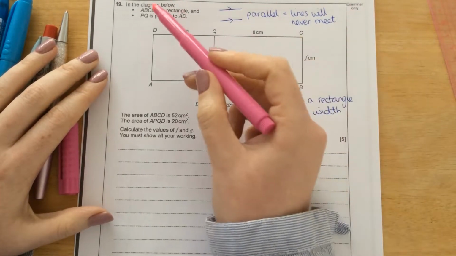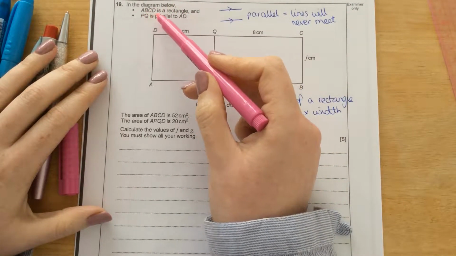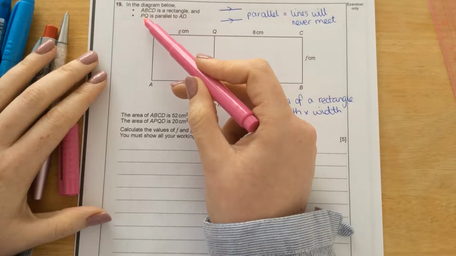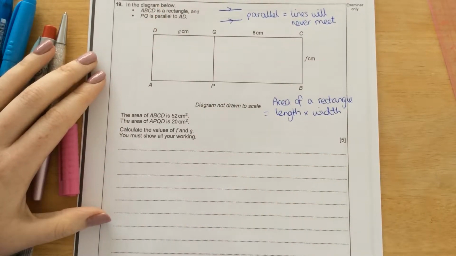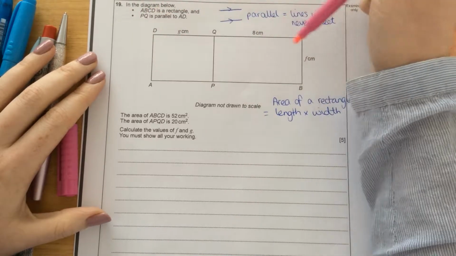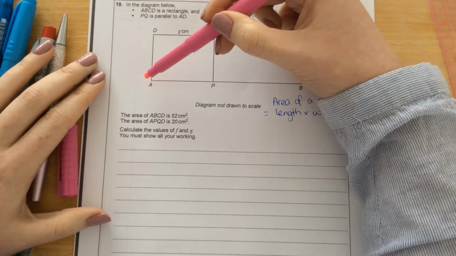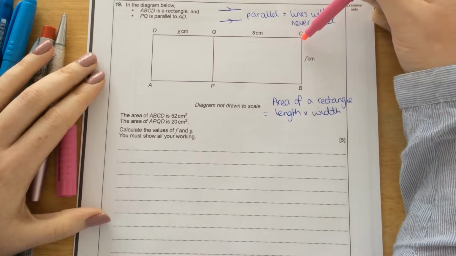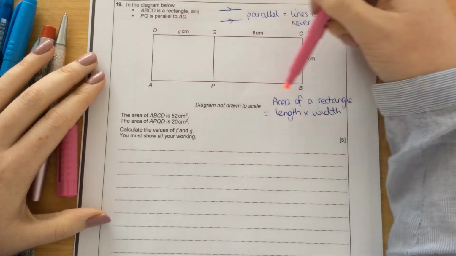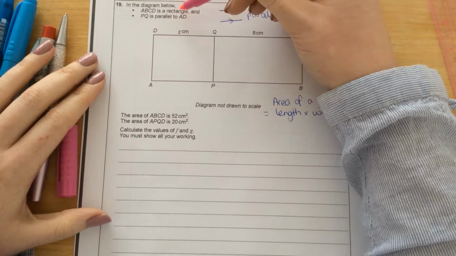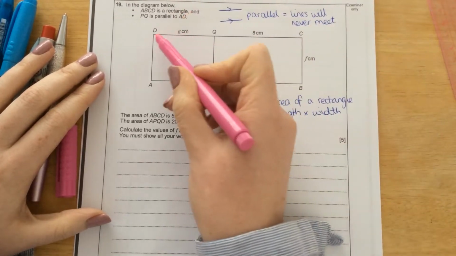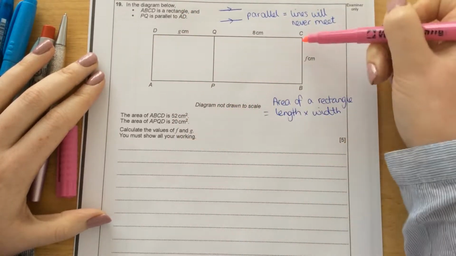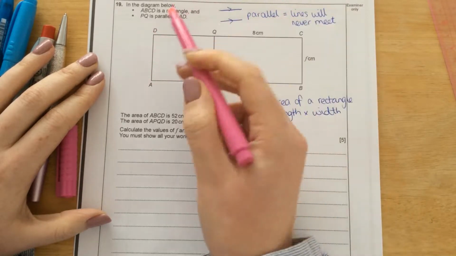Question 19. In the diagram below, ABCD is a rectangle and PQ is parallel to AD. So ABCD is basically shown in this diagram. The vertices, the points A, B, C and D, if they're all joined up, will form a rectangle. So that means that these two sides are the same and these two sides are the same.